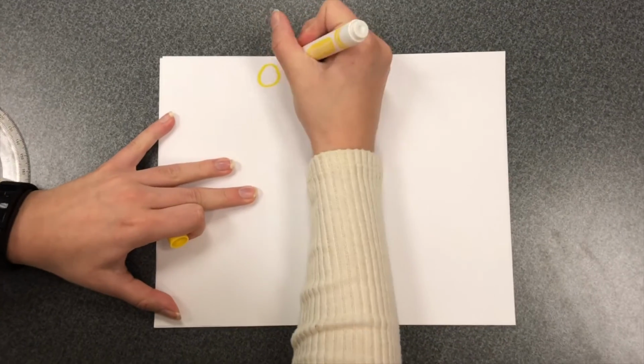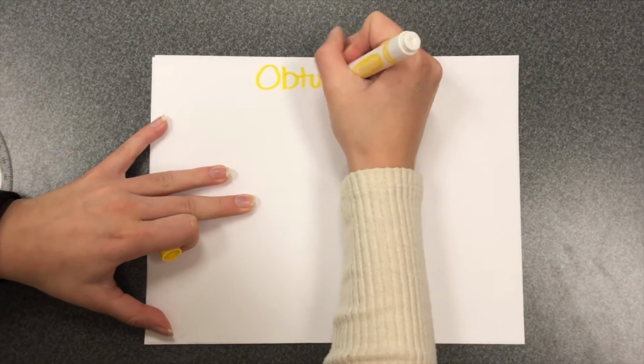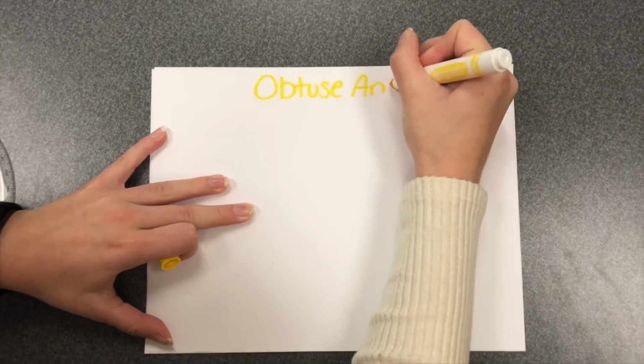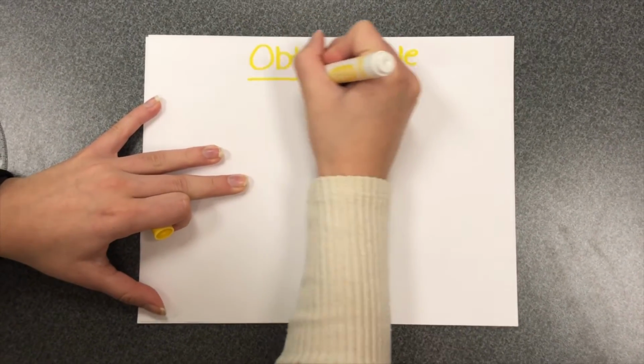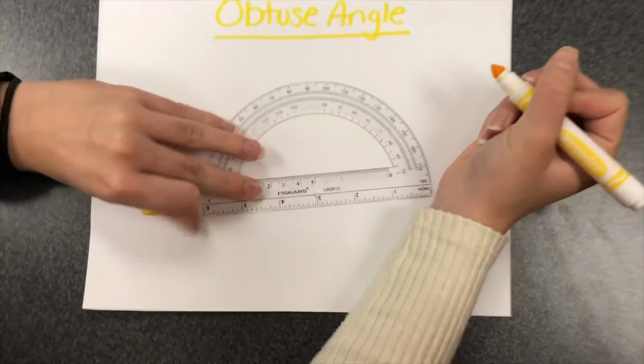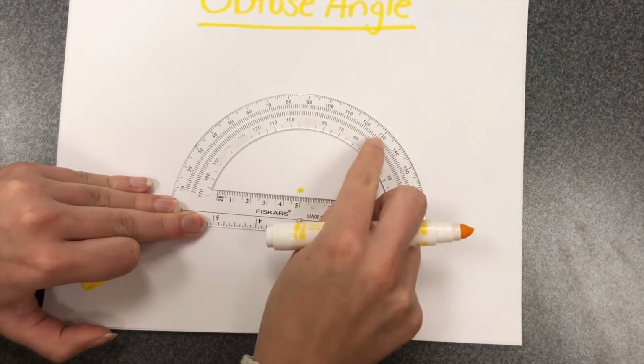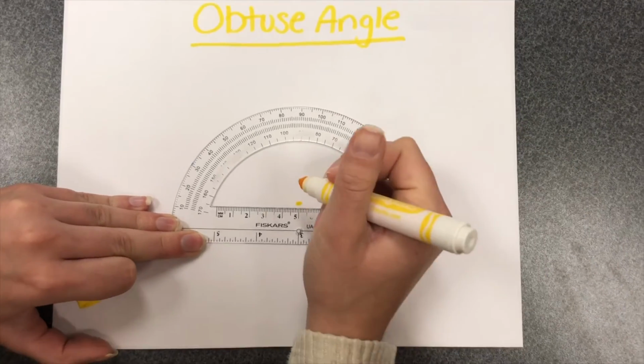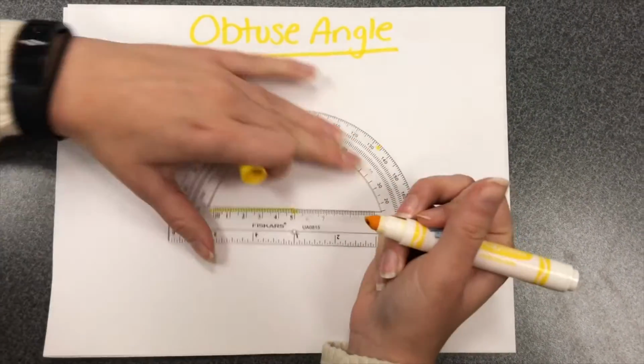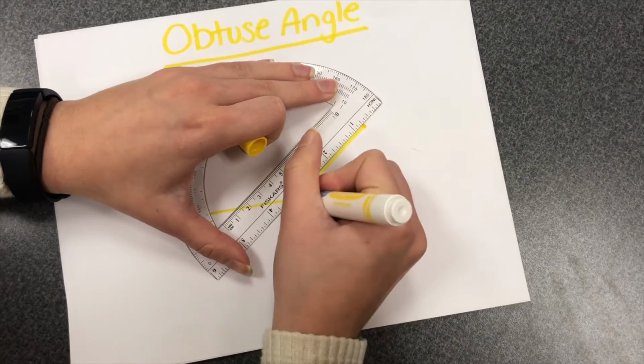For our last angle, we will be drawing the obtuse angle. Take your protractor and make your dots. Notice how I'm going away from 90 degrees but still staying below 180. Connect the lines and you have your obtuse angle.